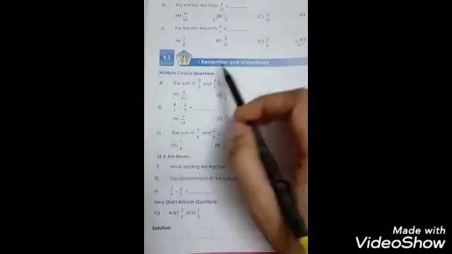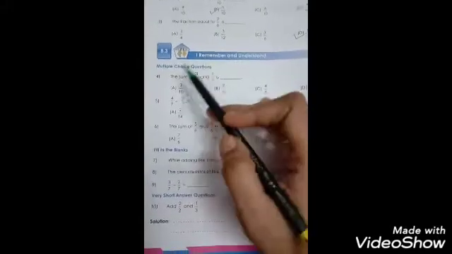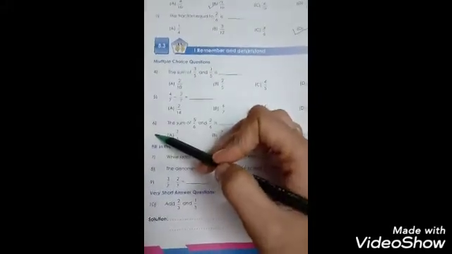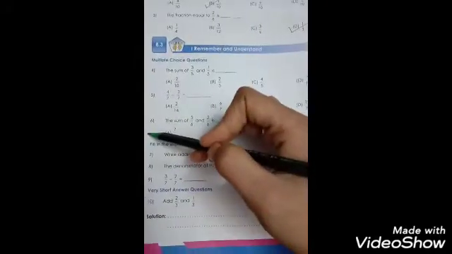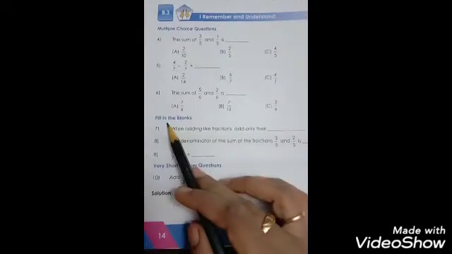Next is 8.3. That is also multiple choice questions. So these are the 3. You do it by yourself, as I have already shown you how to do. So these 3 you do it as a home practice. Now come to fill in the blanks.